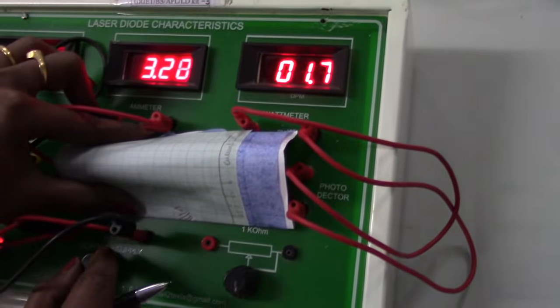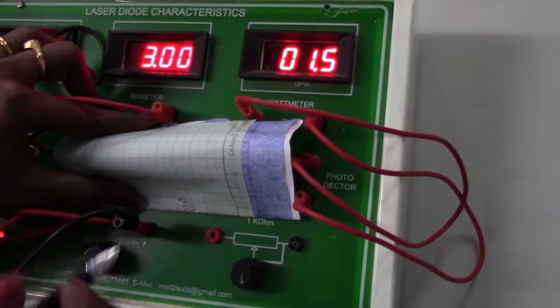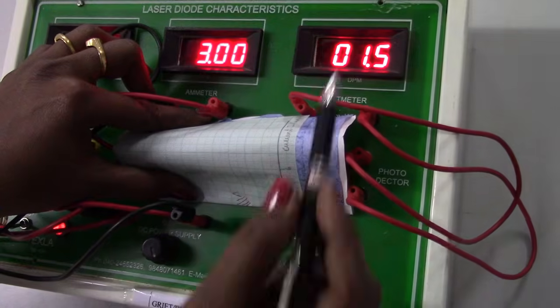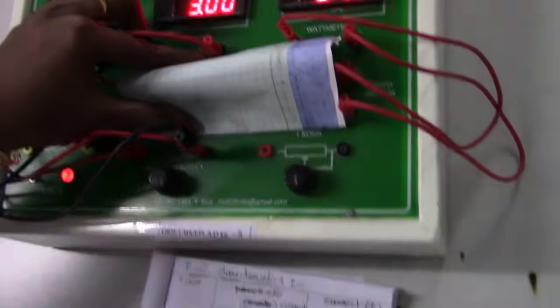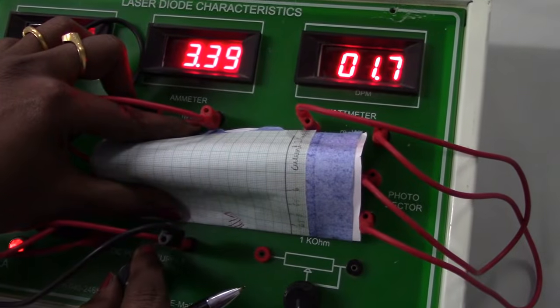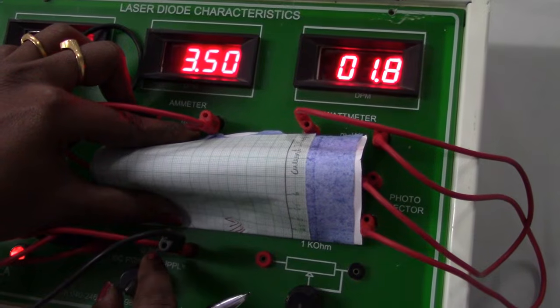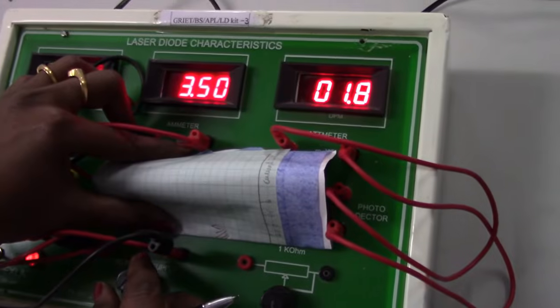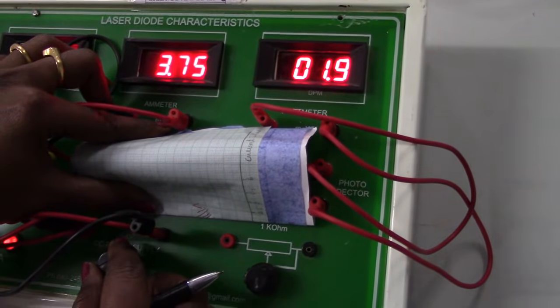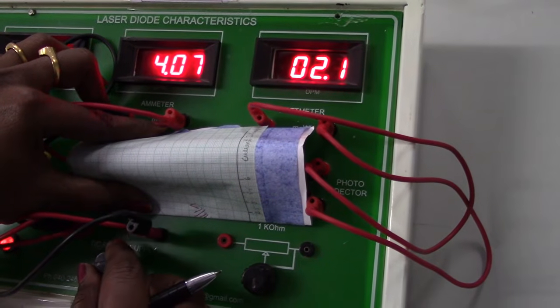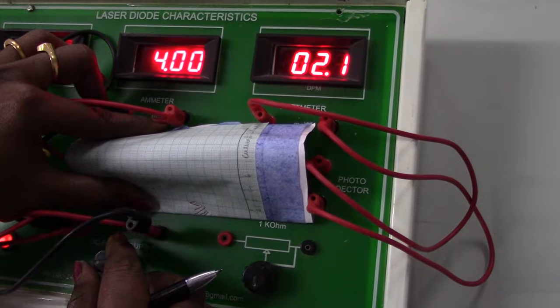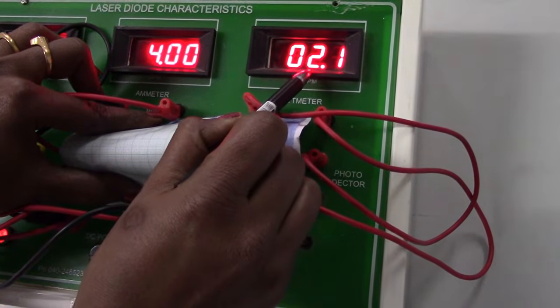Now let's go for 3. For 3 milliamperes current in the ammeter, the power is increasing, 1.5, right? Now again for 3.5, the wattmeter is showing 1.8. As the current increases, the power in the optical power meter also increases. You all know about the relation. Power is directly proportional to I square. You have studied that formula in your intermediate. So with respect to that formula, as the current increases, the power in the power meter also increases.